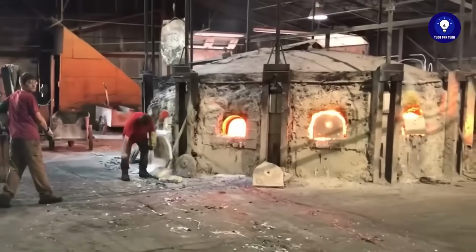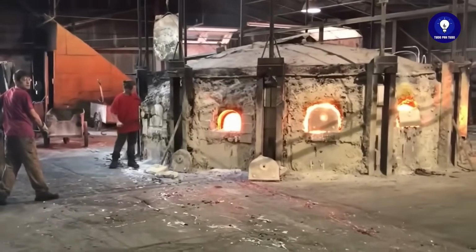The 12 crucibles in the furnace have the capacity to hold different colors of molten glass. Each of these crucibles can hold up to 270 kg of liquid glass, which allows for a wide variety of products and colors in production.